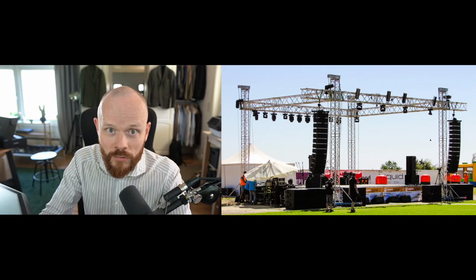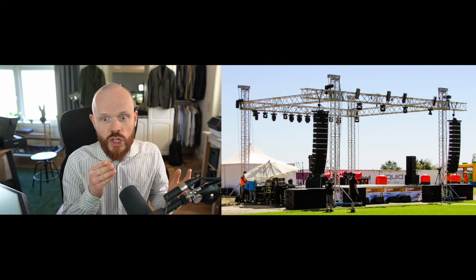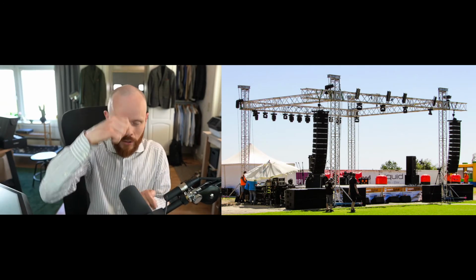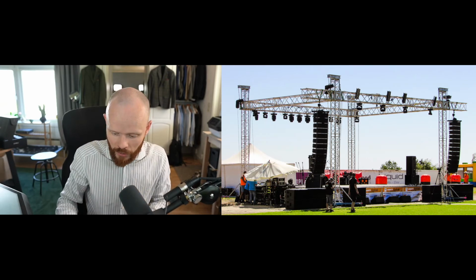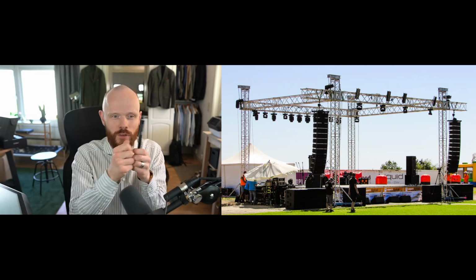Here's another application of line sources. You can see the loudspeakers on each side of the stage are placed close to each other. So this will create a cylindrical wave front, in this case along the Z-axis.